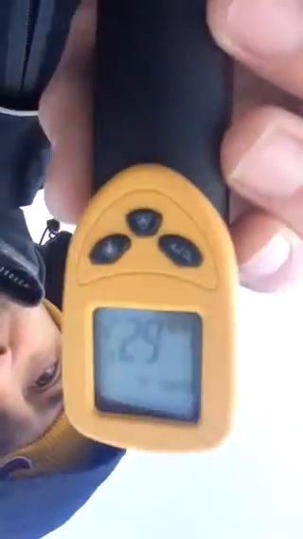55. 59. 62, it jumped up to. Okay. 56. I'll wave my hand a little bit more, see if I can get sub 50. 52. So waving my hand around dropped it. Oh, now there we go. 48. 48 degrees.